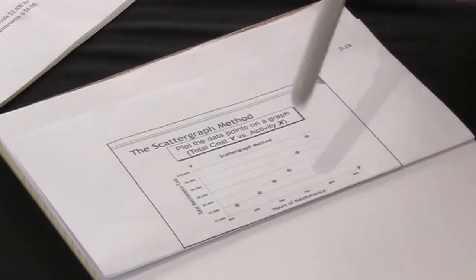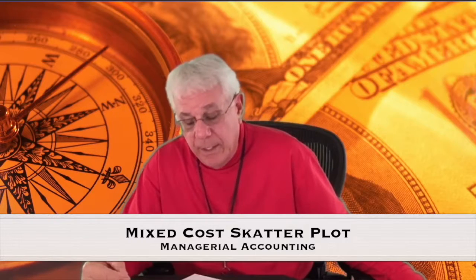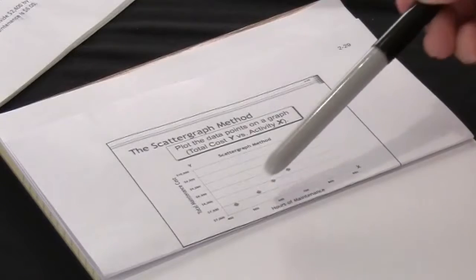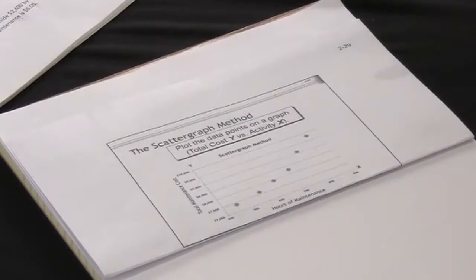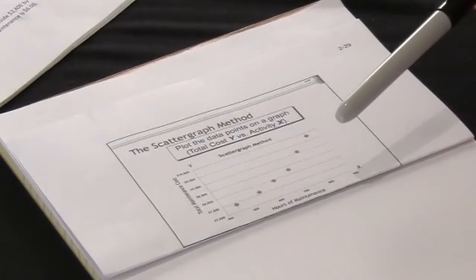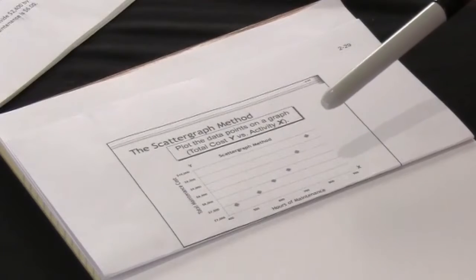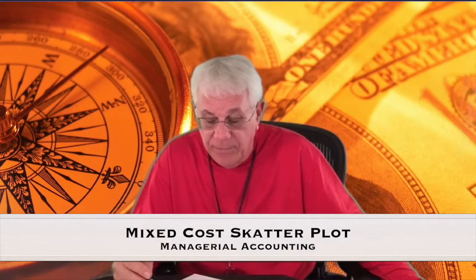To do that, you just do a simple scatter plot. On the y-axis, we plot maintenance costs, and on the x-axis, we plot hours of operation or hours of maintenance. And we can see, as a result of plotting those 6 costs versus the 6 hours, there is, in fact, a linear relationship as a result of this curve.